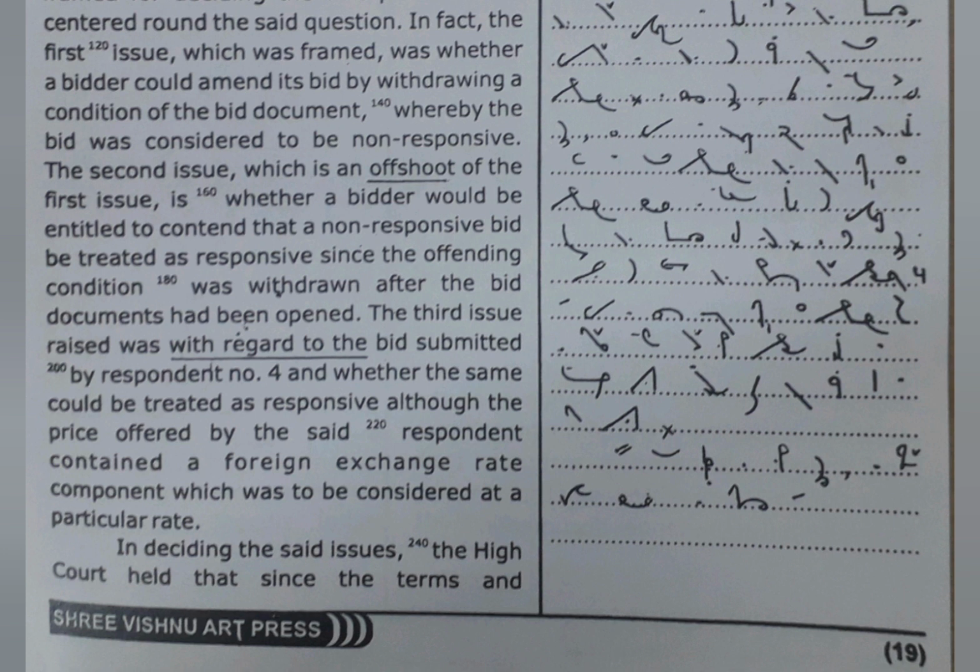The third issue raised was with regard to the bid submitted by respondent number 4 and whether the same could be treated as responsive, although the price offered by the said respondent contained a foreign exchange rate component which was to be considered at a particular rate.